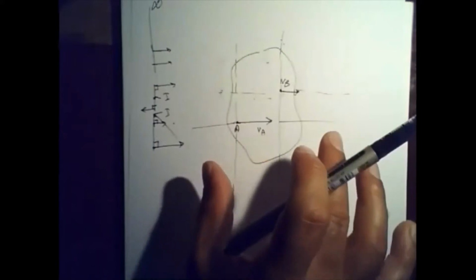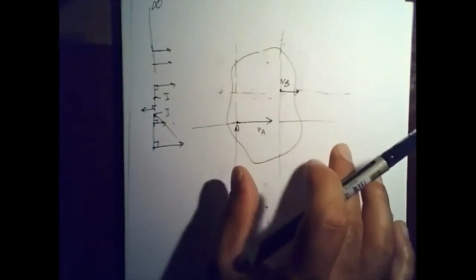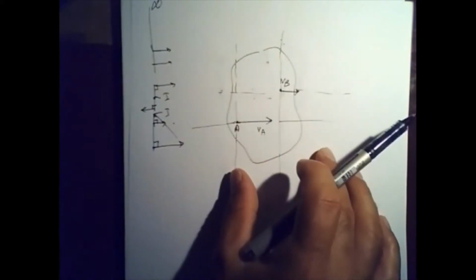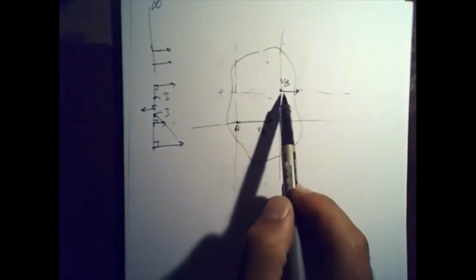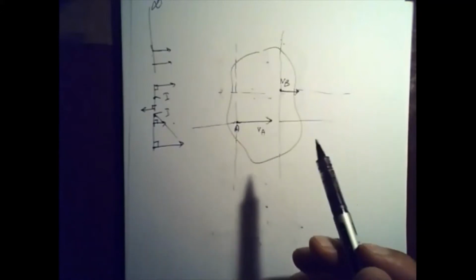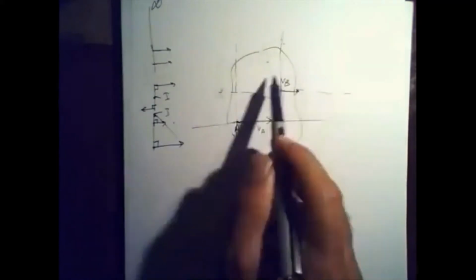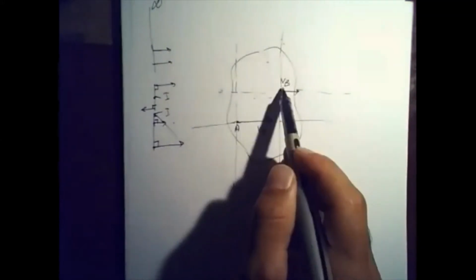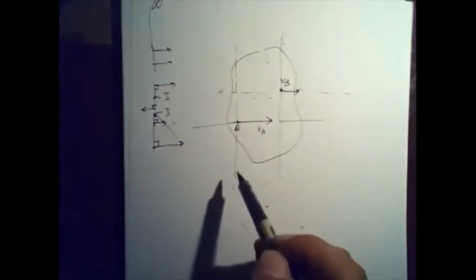How could you have an object which is translating, yet the velocity at this point is greater than the velocity at this point? So this combination of velocity vectors on this point and on this point is actually impossible.